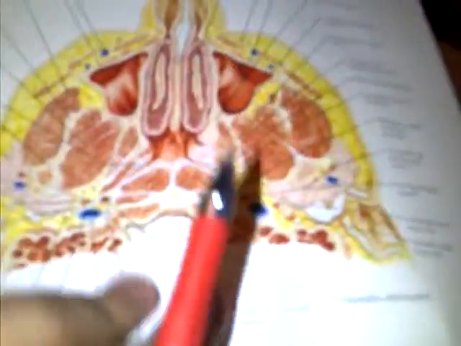Then it goes to make something called the optic chiasma, which is located here. Make this. Then it loops around the peduncles to go to the cortical center of vision and the subcortical center of vision.